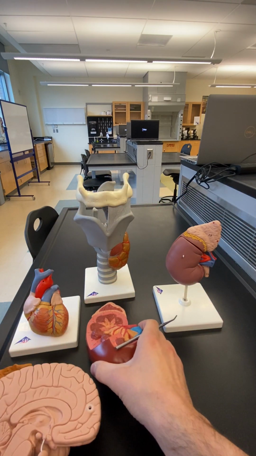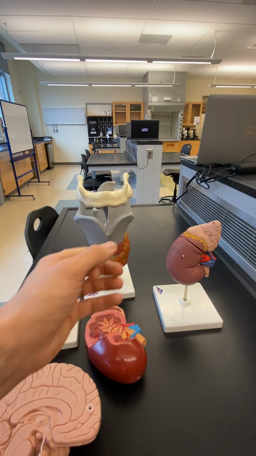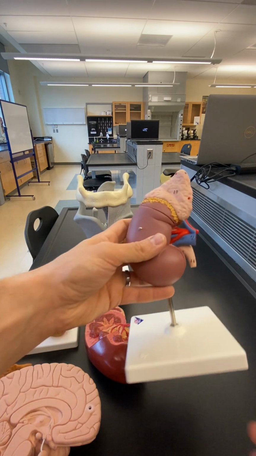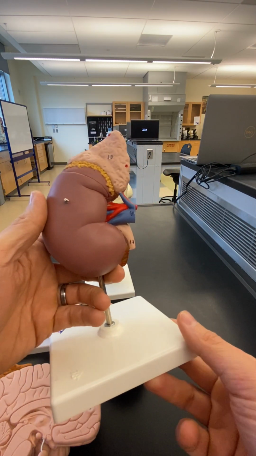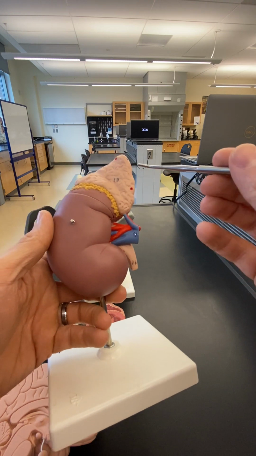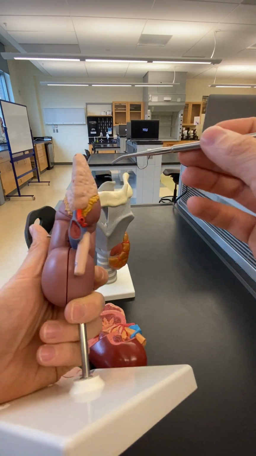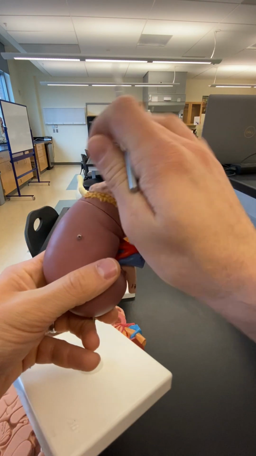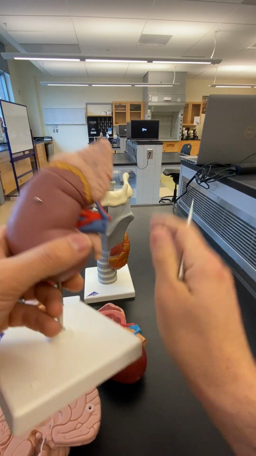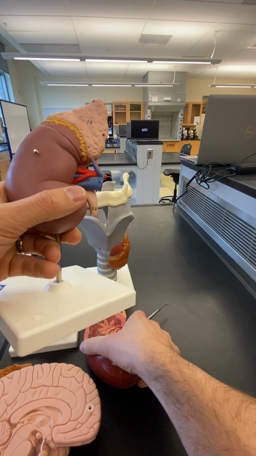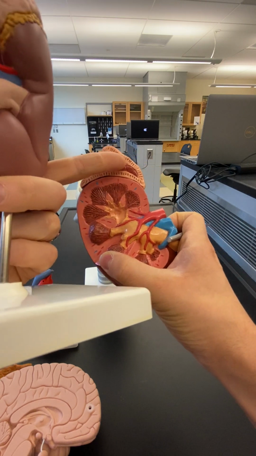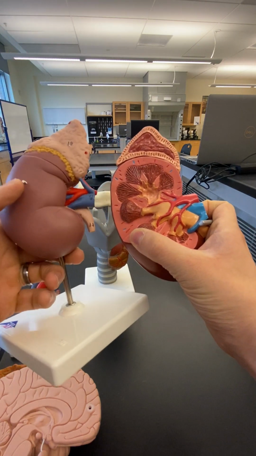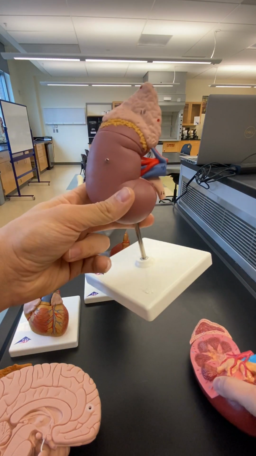A lot of structures have a cortex and a medulla. You've probably heard of the brain having the cerebral cortex, and of course the brain also has the medulla oblongata. Well, the medulla is just the core of a structure, and the cortex is the outer shell. That's why you don't see the medulla here on this model, but when you cut it in half, frontal plane, you can see there is your adrenal medulla.